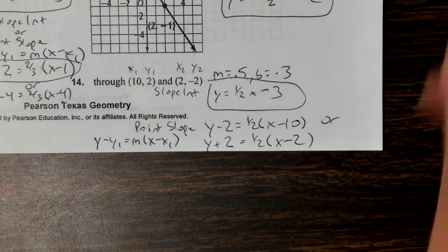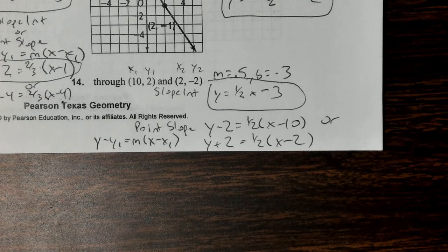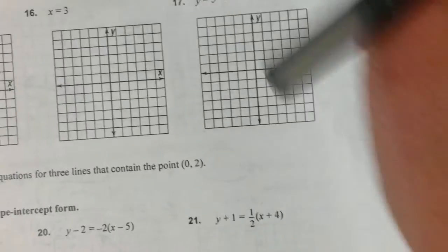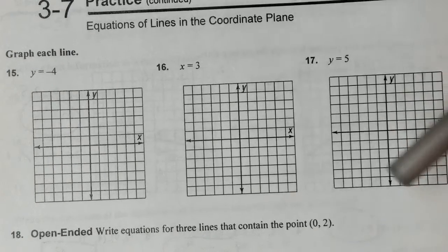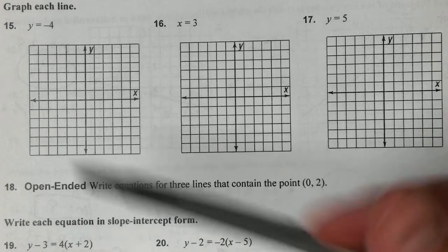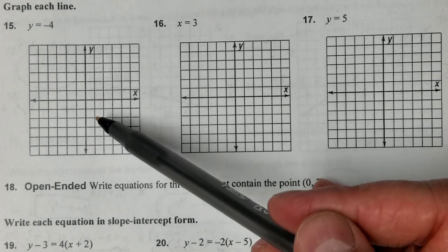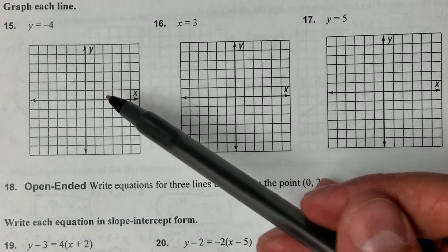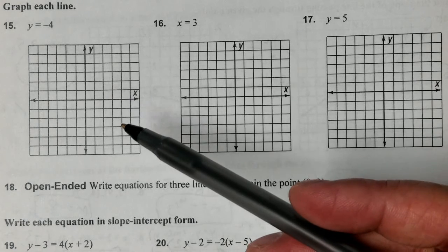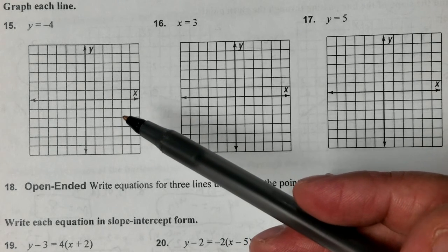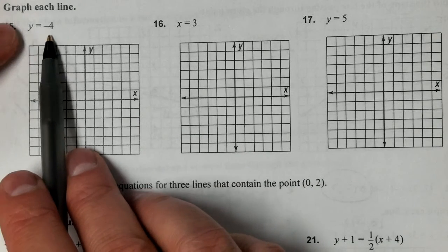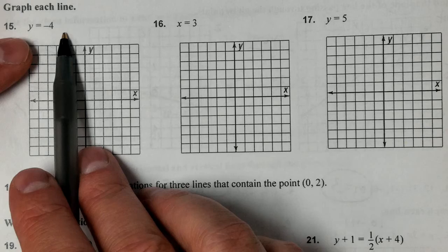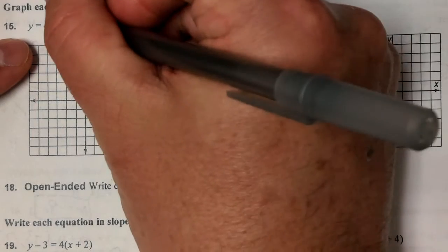Okay, now we have a number of them that are kind of just easy graphing ones. So on this one it says graph each line. We have y equal -4. They don't tell you what to count by on this, and if the numbers are small, we'll just count by ones, but if the numbers are bigger, we'll just change our scale. The number one thing to remember if it's y equal 4 or -4 is that it'd be horizontal.